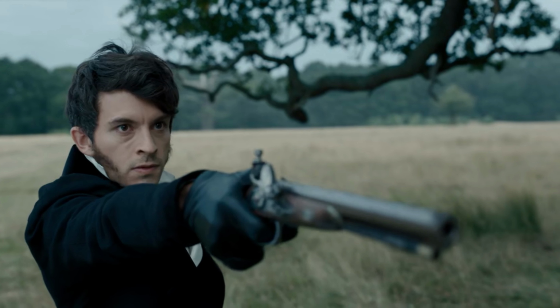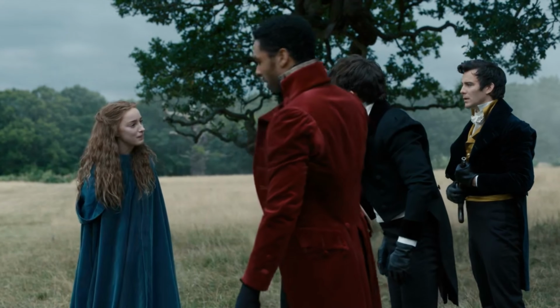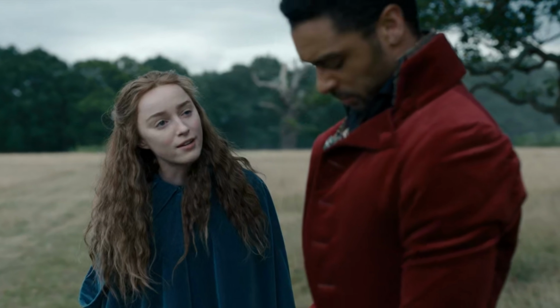Daphne intervenes in the duel just as the men are about to fire, declaring that she will marry Simon even after he repeats his claim that he cannot have children.